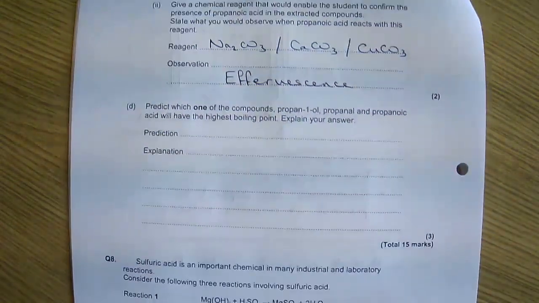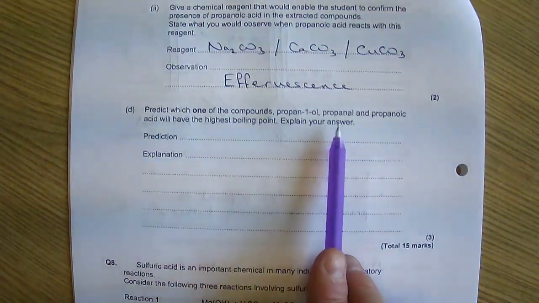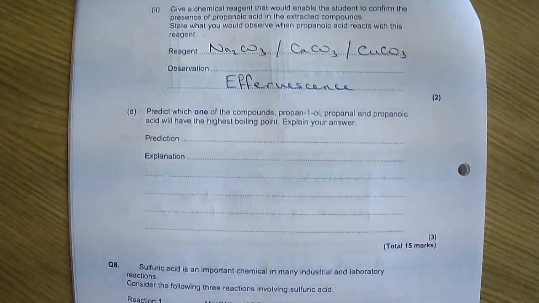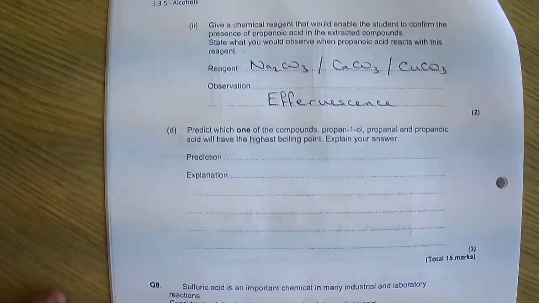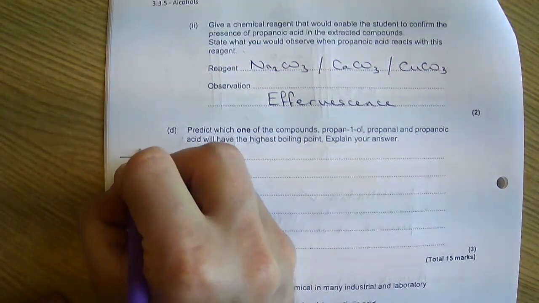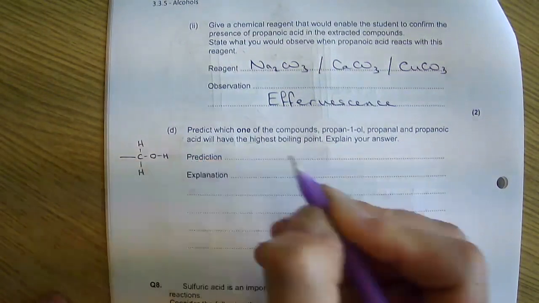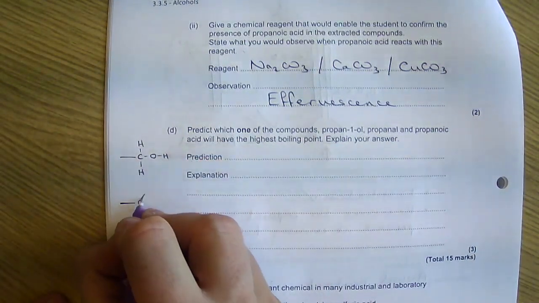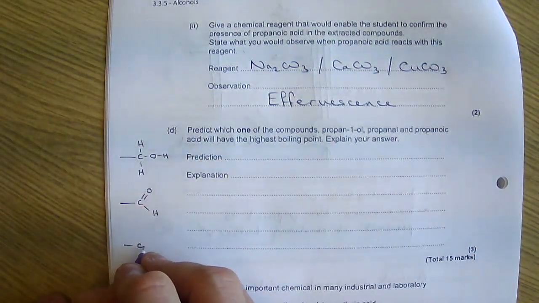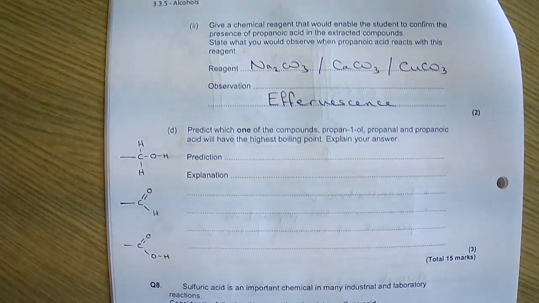Okay? Finally, for question 7 then, predict which one of the compounds, propan-1-ol, propanal, and propanoic acid will have the highest boiling point. Explain your answer. So let's just scribble some diagrams of these down on the left-hand side. So we've got propan-1-ol. So that means at the end, we've got the OH group. So that's on our end carbon. Propanal means we've got a double bond O and an H on the end carbon. And propanoic acid, we've got a double bond O and an OH at the end of the chain.